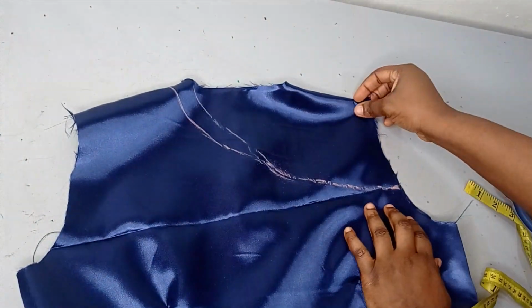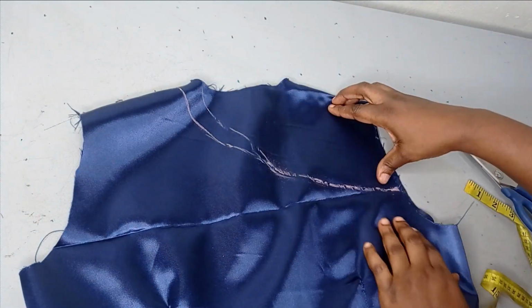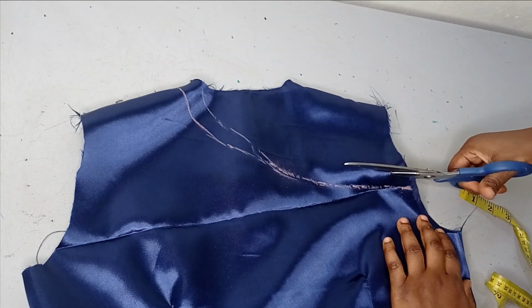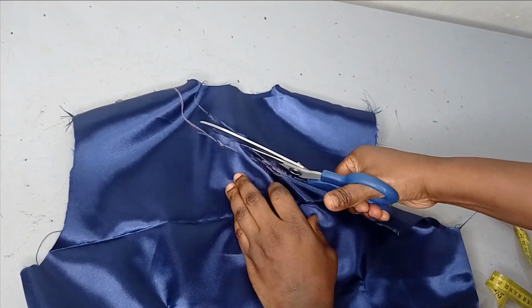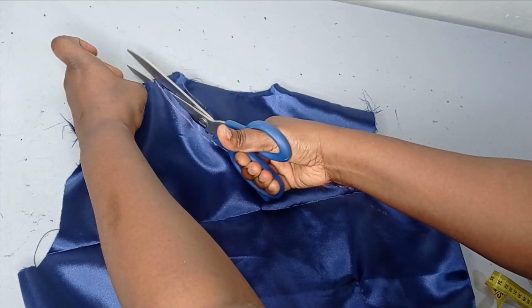So now here I'm just going to cut it, but I think this is going to be a bit off by the time I turn it, so I'm just going to go up a bit. I'm not going to be cutting on this line, so you can see me going up a bit. So if I cut it and it's too high, it's better for me to reshape it than for it to be too off.